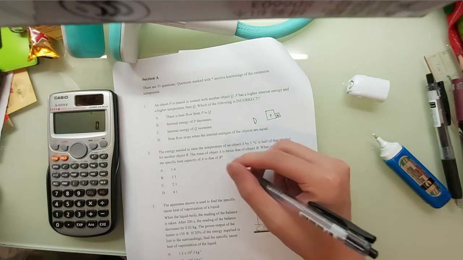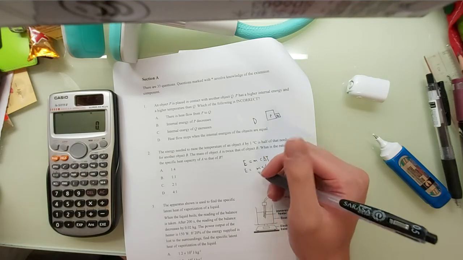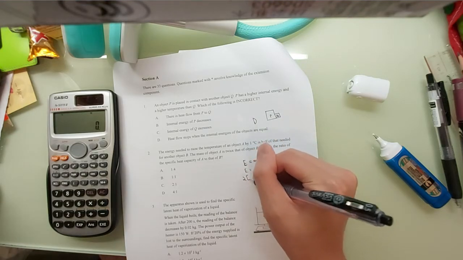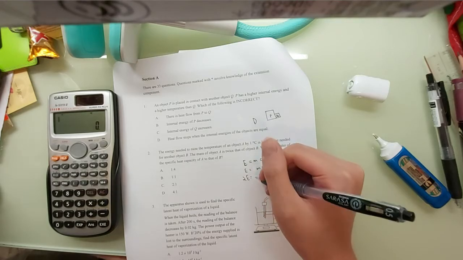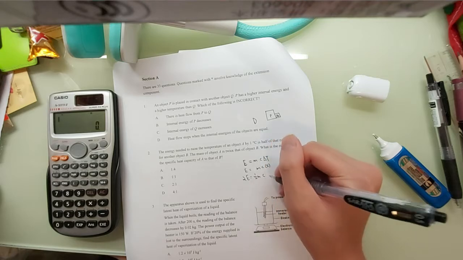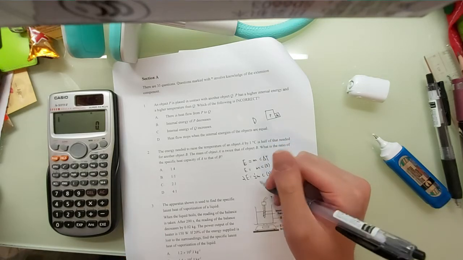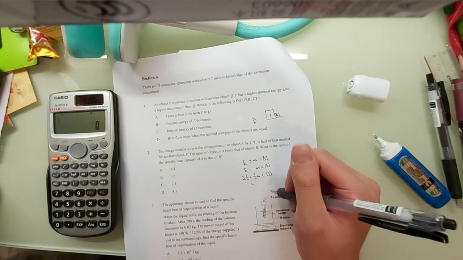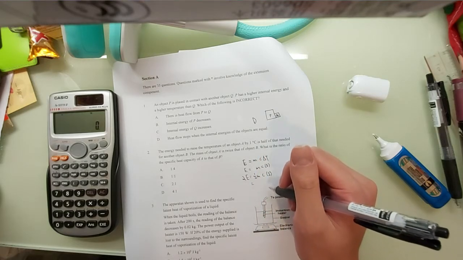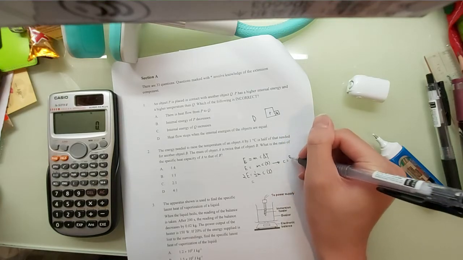And then for the second one, we need 2 times the energy to raise half m and c, just to make it rise by 1. Which means... okay, from here we know c equals E over m.